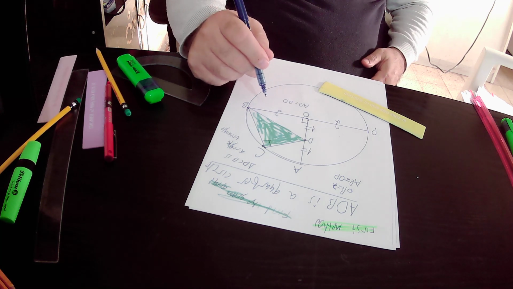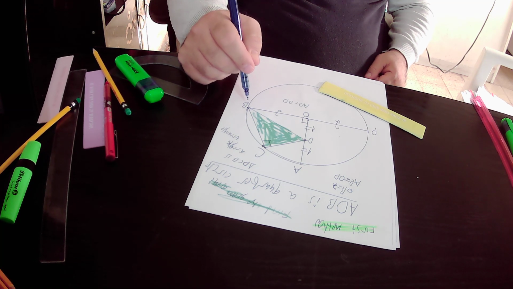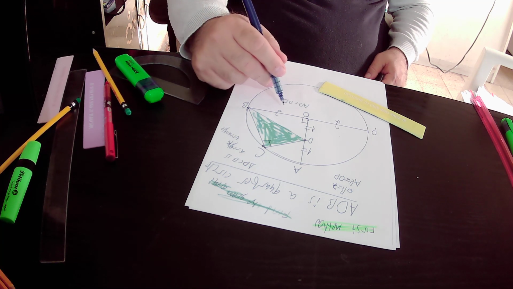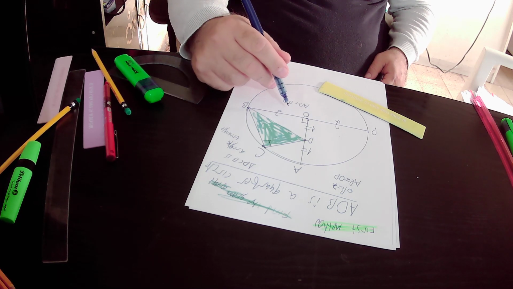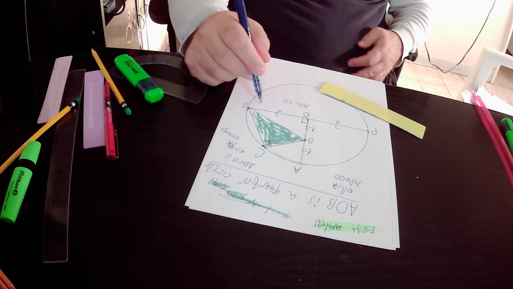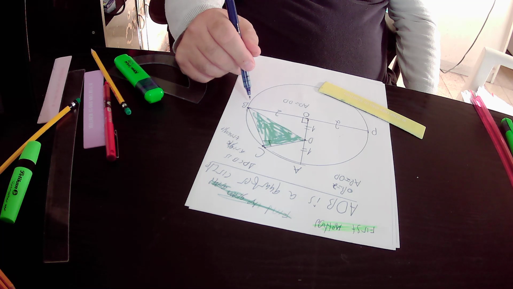So here we extended the radius BO by a straight line. BO as a radius is a straight line, and when you extend a straight line by a straight line, the result must be a straight line.